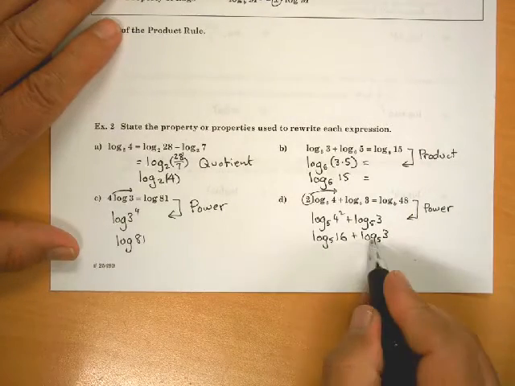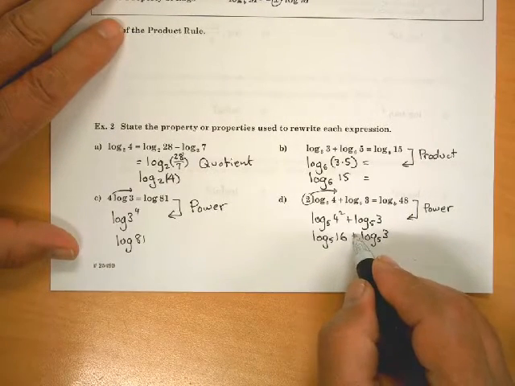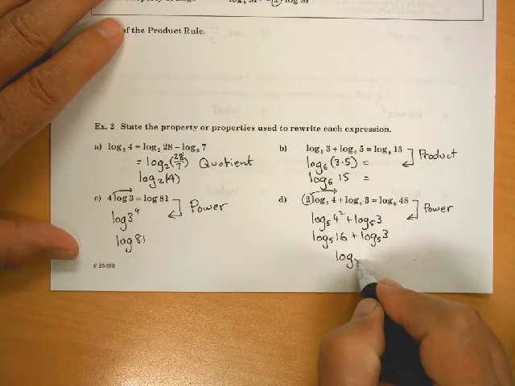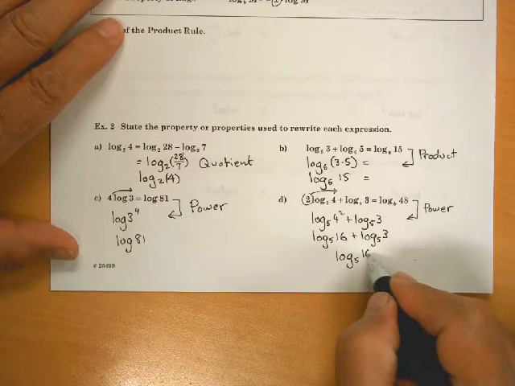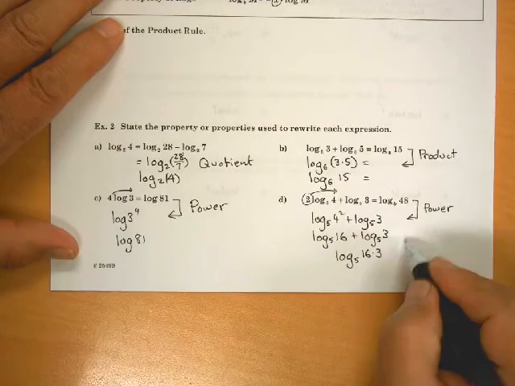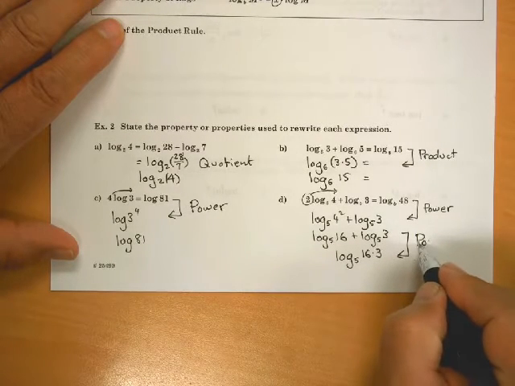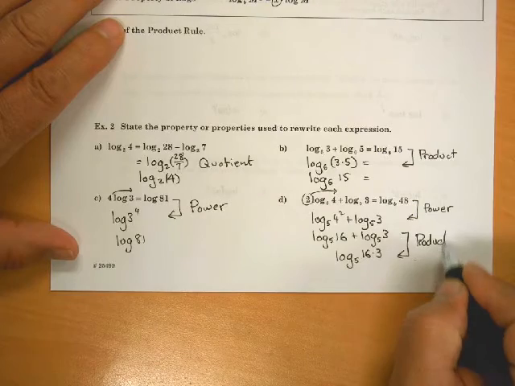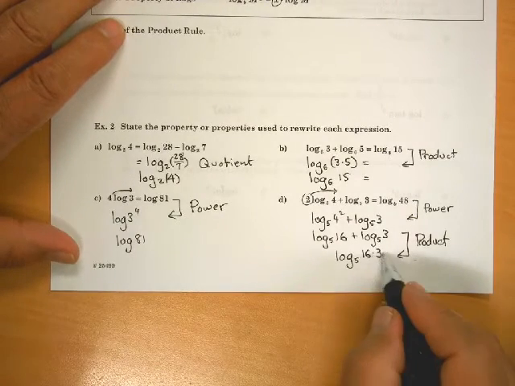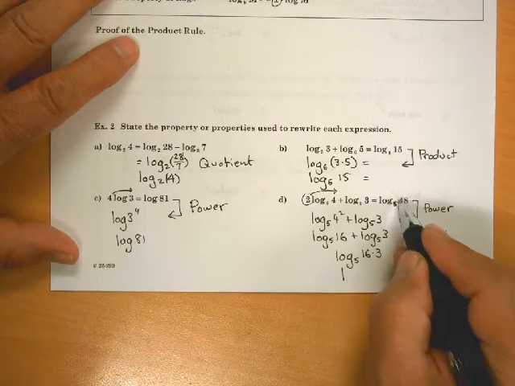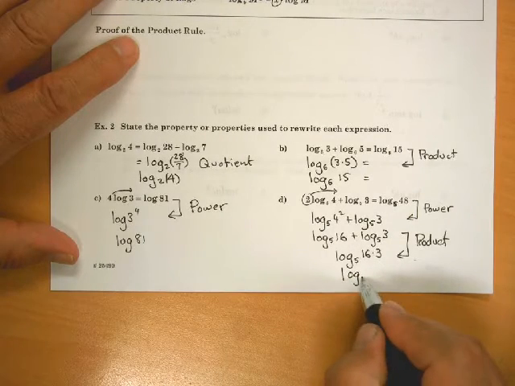And then we consolidate, and when we do, this plus sign is going to be sacrificed. You're going to go with log base 5 of 16 times 3. And that's the product rule that allowed us to do that. Then you just simplify to 48 there. And this is a typo, it should be a 5 there. Log base 5 of 48.